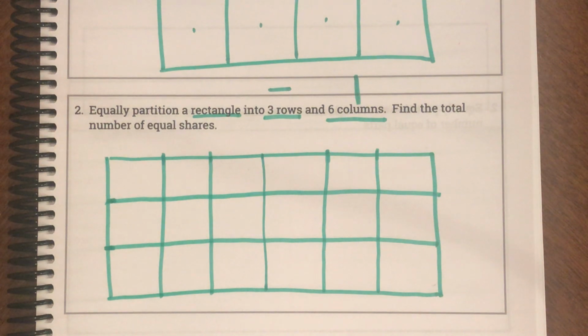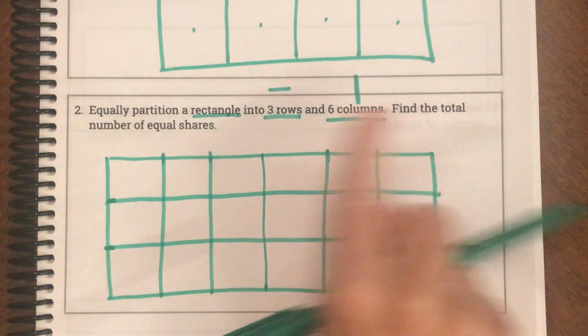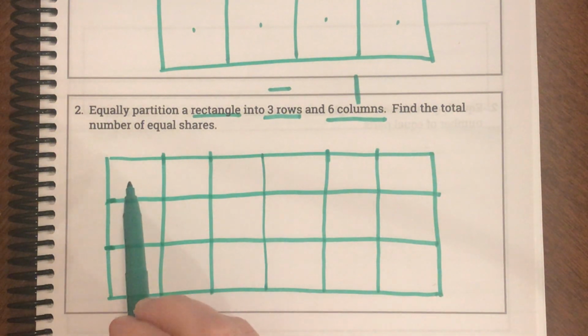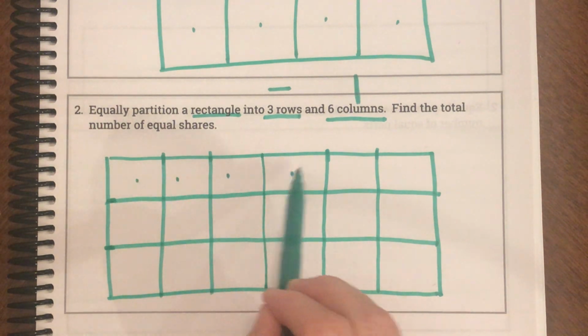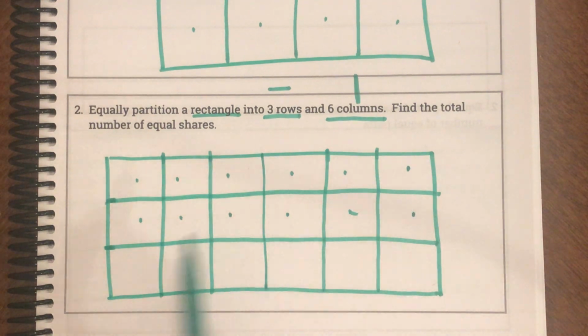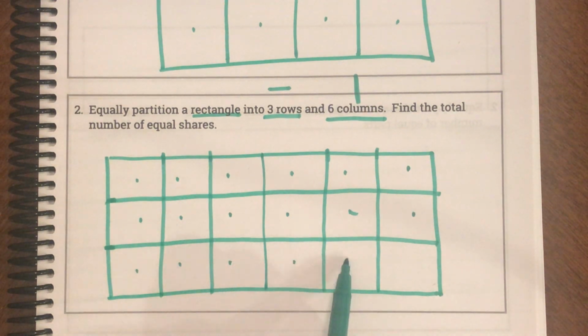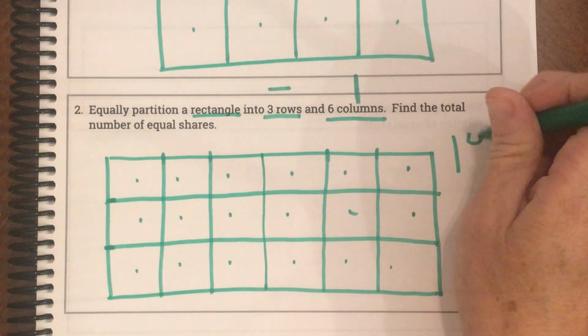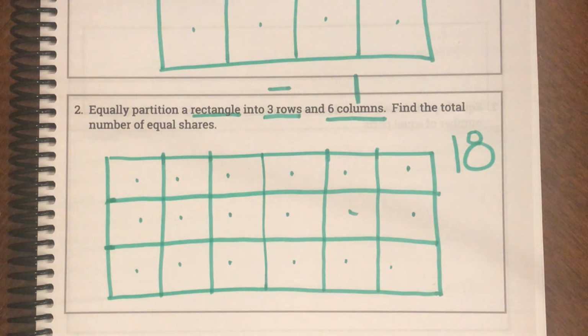Okay, so how many equal shares do we have? Because it says find the total number of equal shares. Let's count. 1, 2, 3, 4, 5, 6, 7, 8, 9, 10, 11, 12, 13, 14, 15, 16, 17, 18. We partitioned that into 18 equal shares.